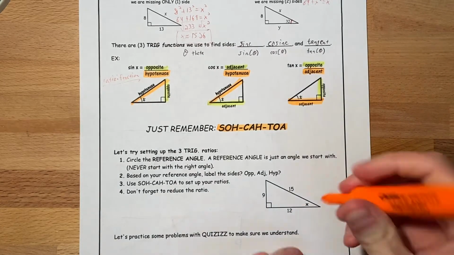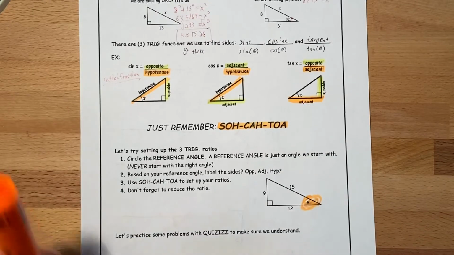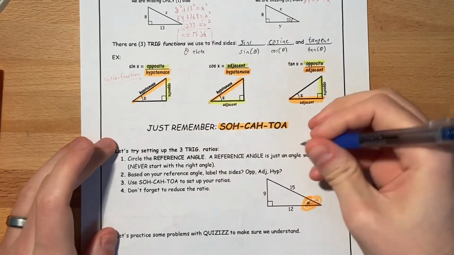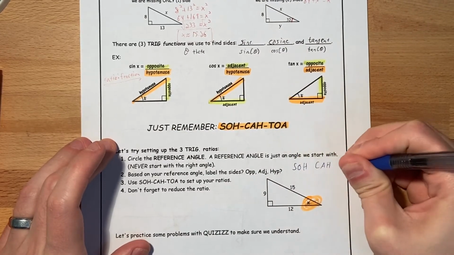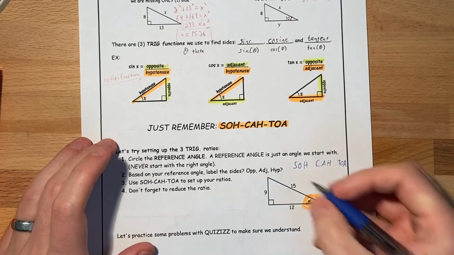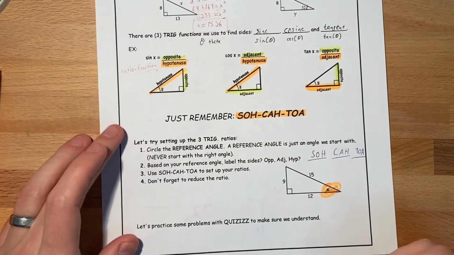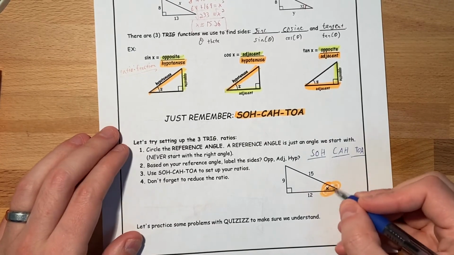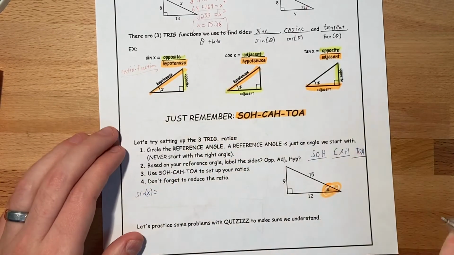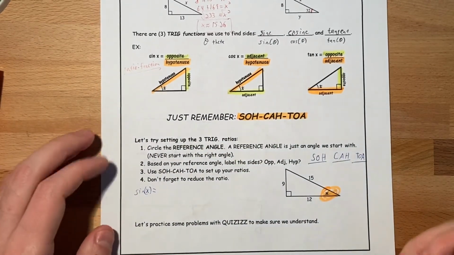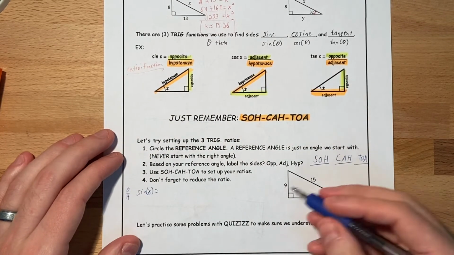Here we go. Start with the angle that we know. And I'm going to write down SOHCAHTOA, like so. And the way you're going to be writing this is first you will see that it says x, so I'm going to write down sine of x equals. And since sine is opposite over hypotenuse, I have to find out which side is the opposite and hypotenuse.